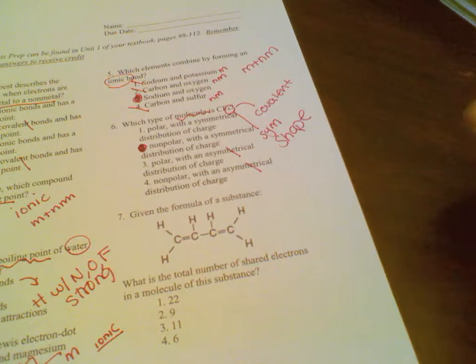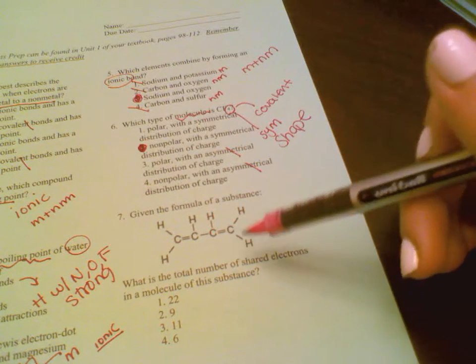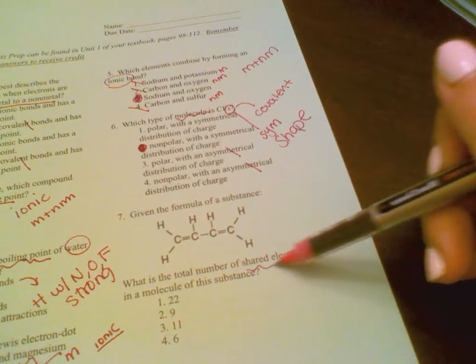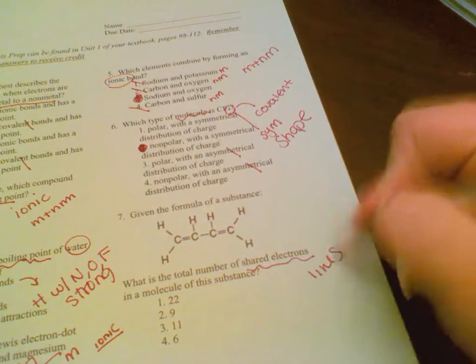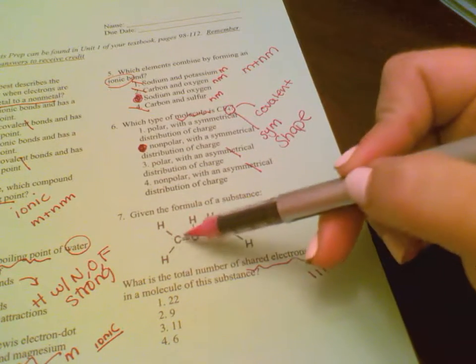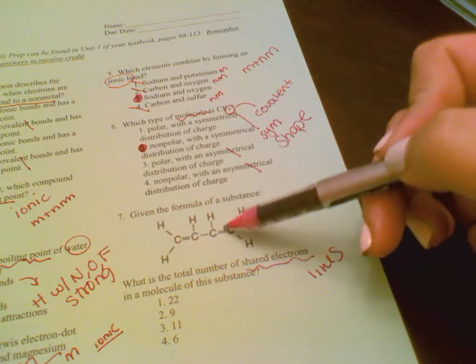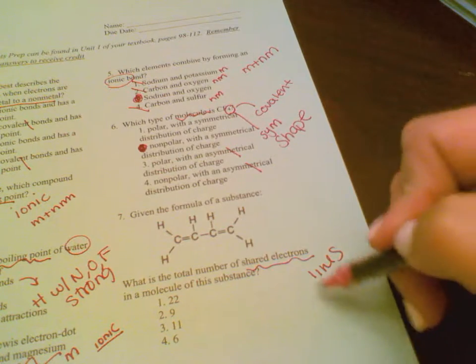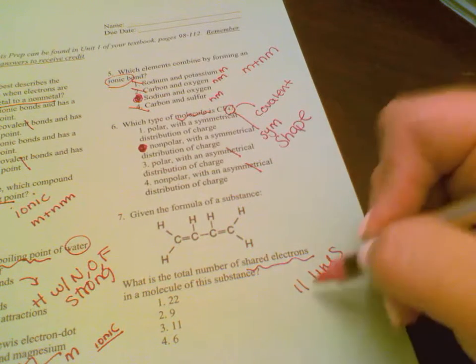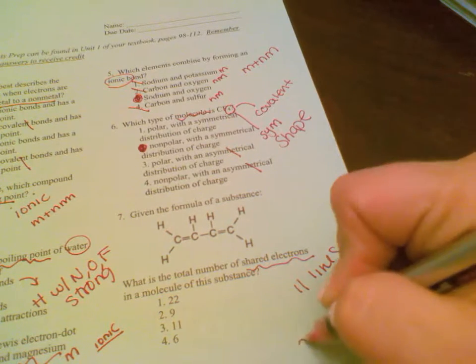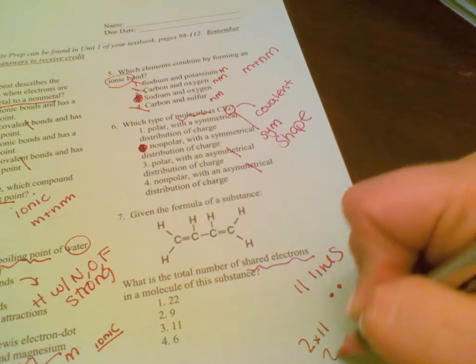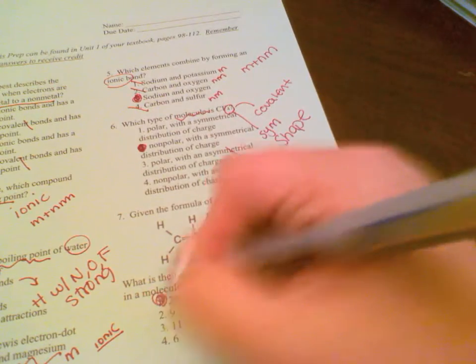7. Given the formula, what is the total number of shared electrons in a molecule? Well, shared is when I have lines. So let me see how many lines I have. I have 1, 2, 3, 4, 5, 6, 7, 8, 9, 10, 11. So I have 11 lines. But remember that a line is really equal to 2 dots. So I really have 2 times 11. So I have 22. First one. And this agrees.